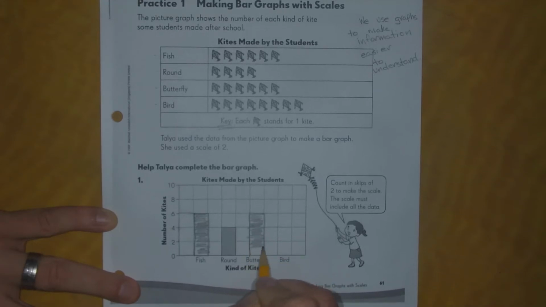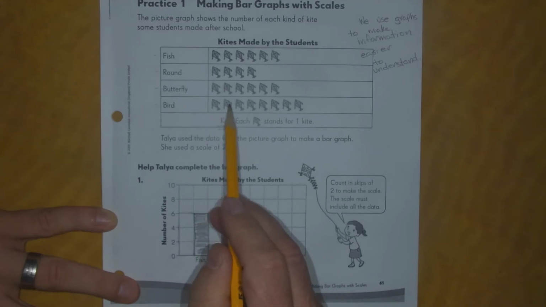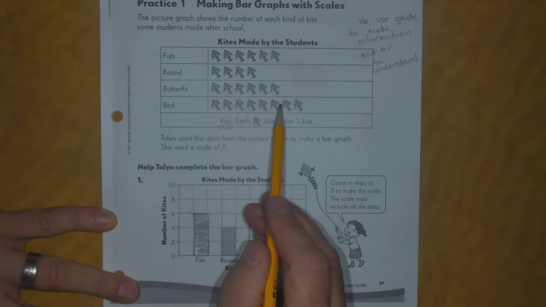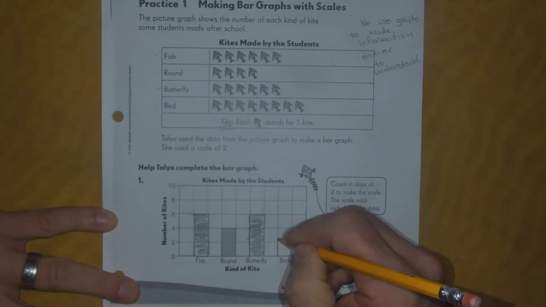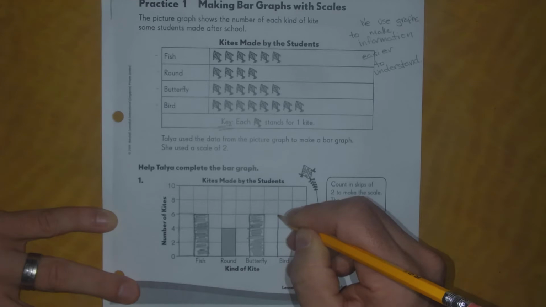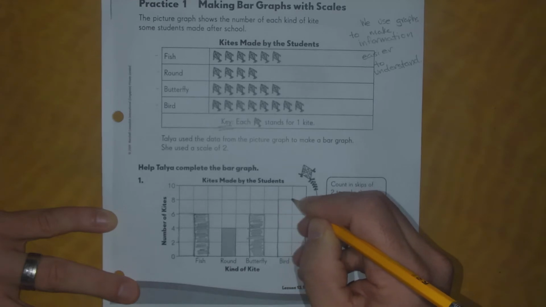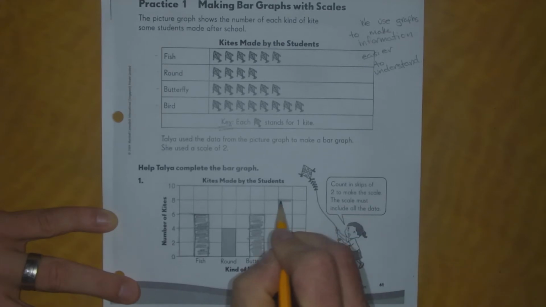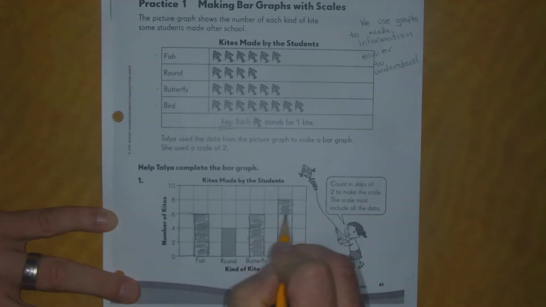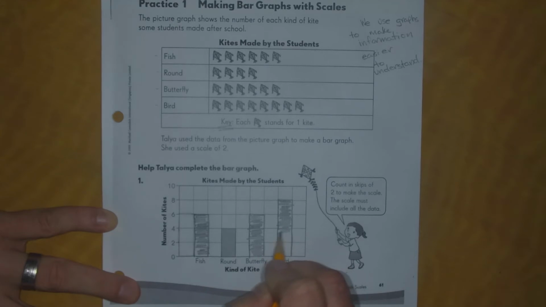And then bird kites, there were 1, 2, 3, 4, 5, 6, 7, 8. Okay, so I'll take my bird kites and I'll go all the way up to 8. And then I'll color that one in.